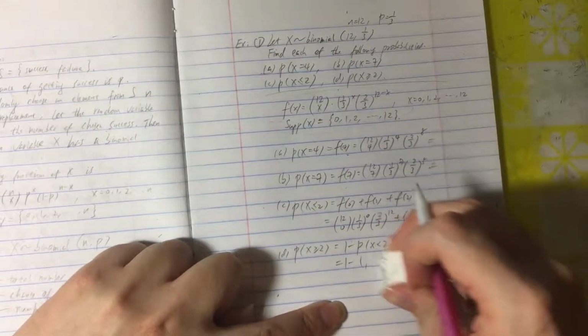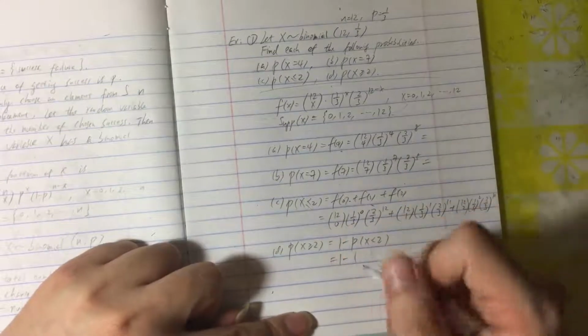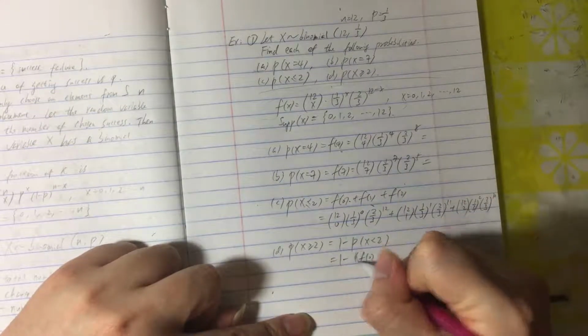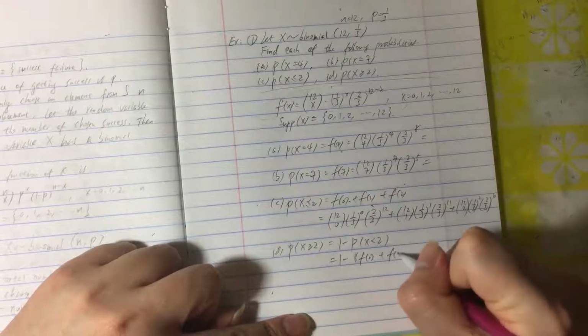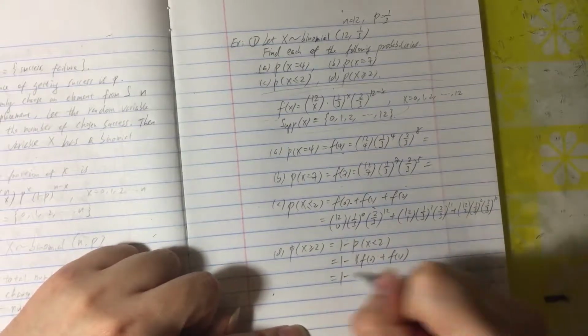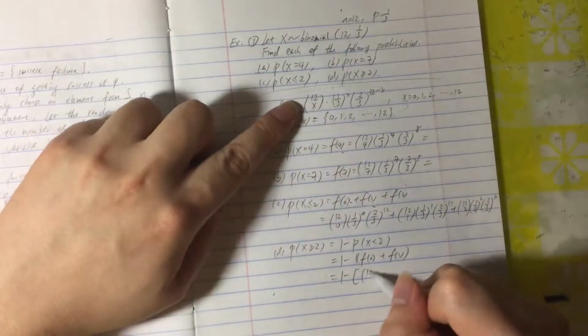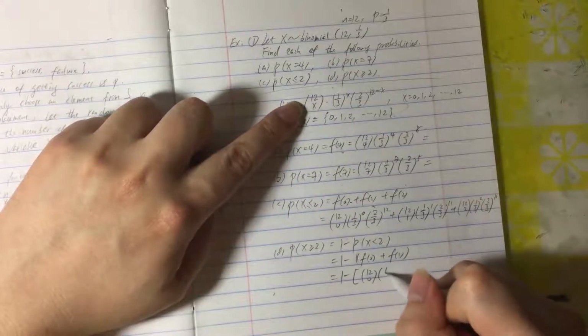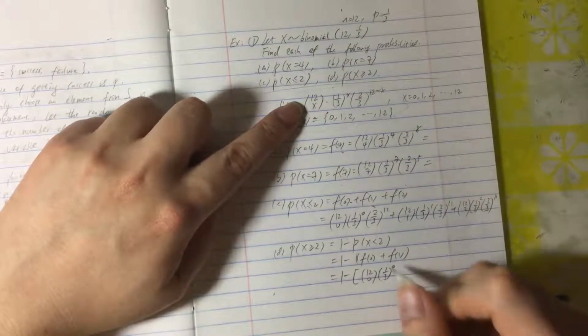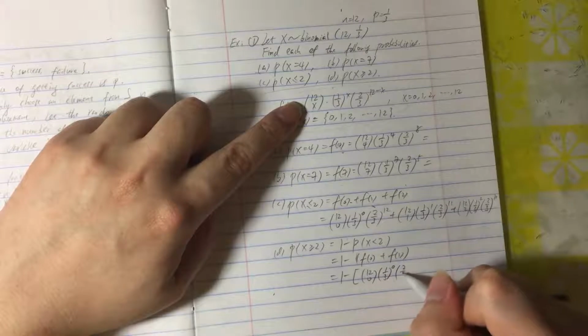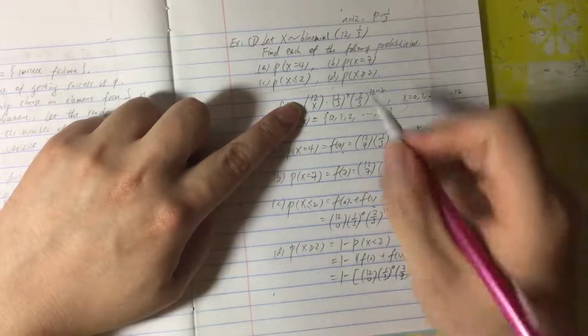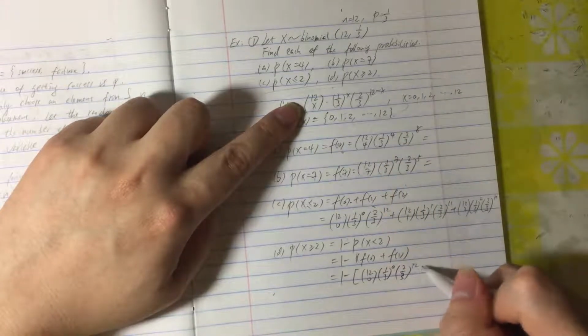So that's f of 0, f of 1. F of 0 is 12 choose 0 times 1/3 to the power of 0 times 2/3 to the power of 12 minus 0 is 12.